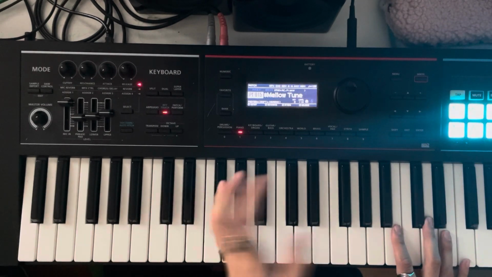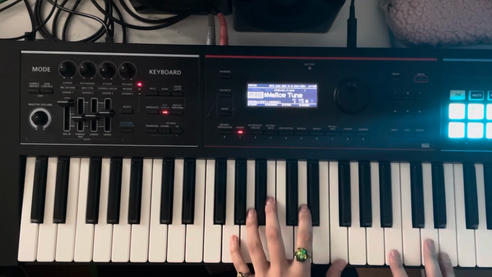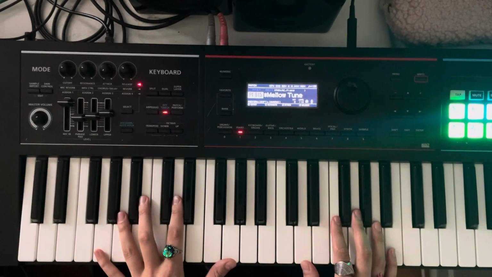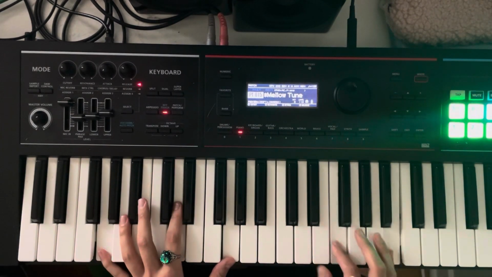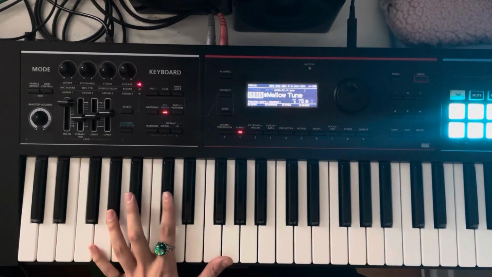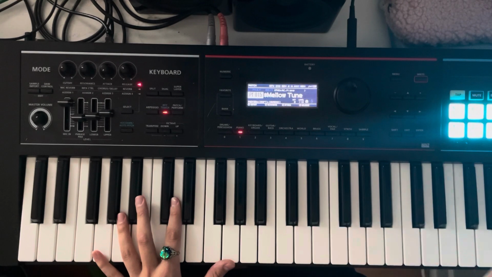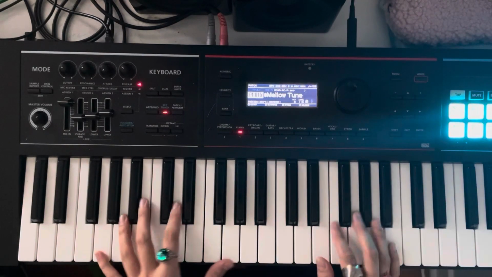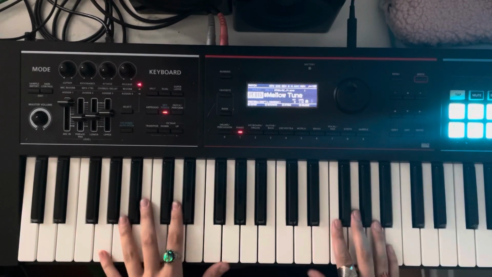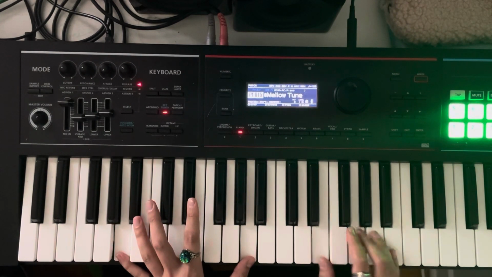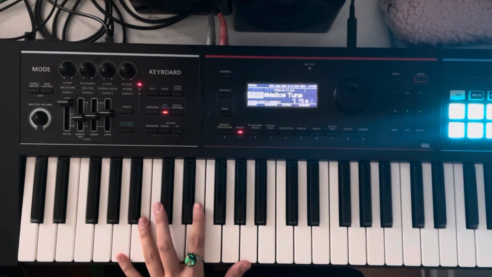I'm not set on any particular key, so we could even do a G7, which has a really strong pull to me. In fact, it has such a strong pull, it's not even gonna let me finish the whole phrase on that chord. It wants to pull up right in the middle of that phrase. It pulls up to the A.